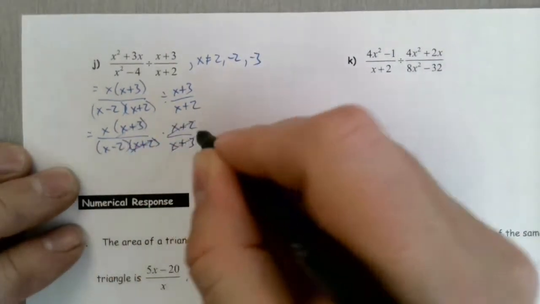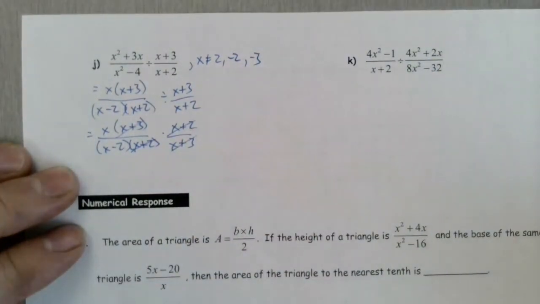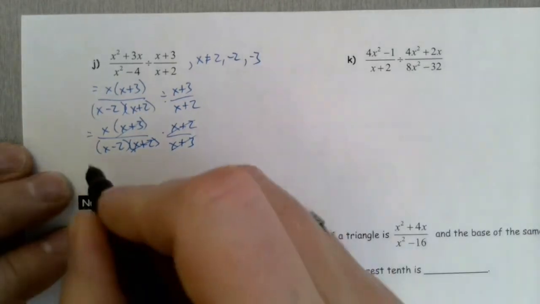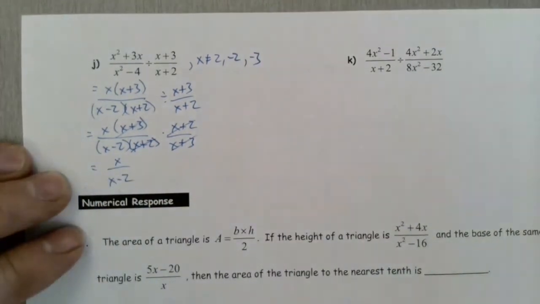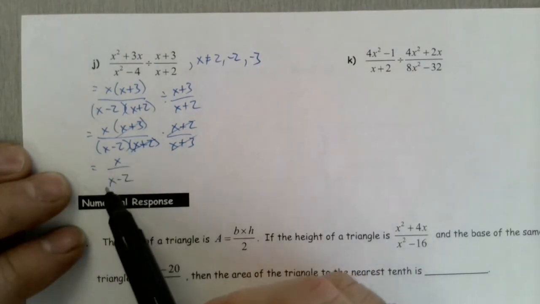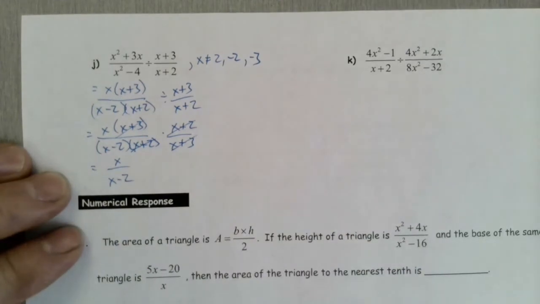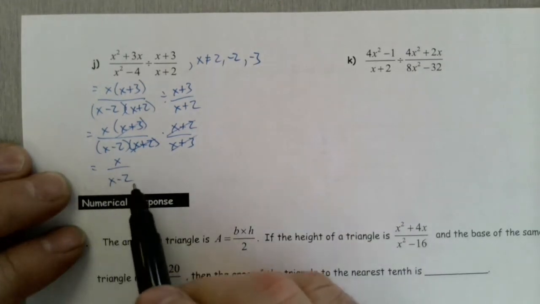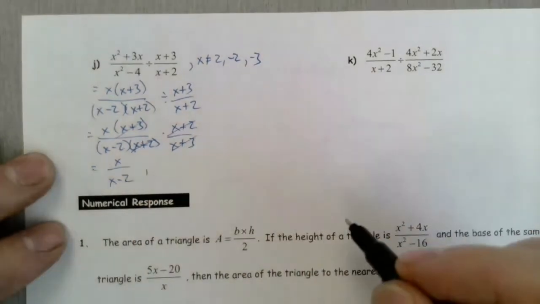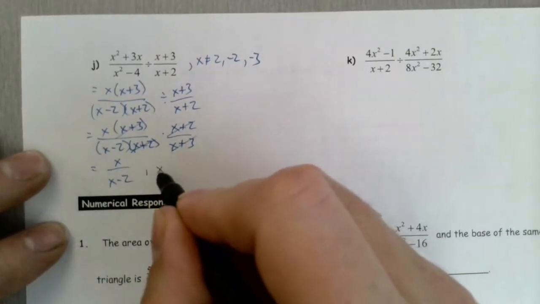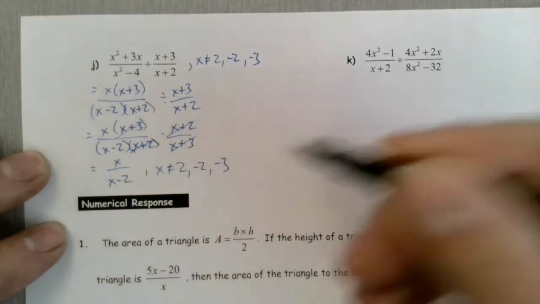X plus 3 divided by x plus 3 is 1, so long as x does not equal negative 3 at any point there. And actually, that's kind of a beautiful thing, because now all of a sudden we're down to this right here. Bear in mind, I cannot cancel those x's. X sits by itself as a factor up here, but this x here is together with that negative 2 as a binomial factor. Can't be separated. So there's my answer, as long as we state that x cannot equal 2, negative 2, or negative 3.